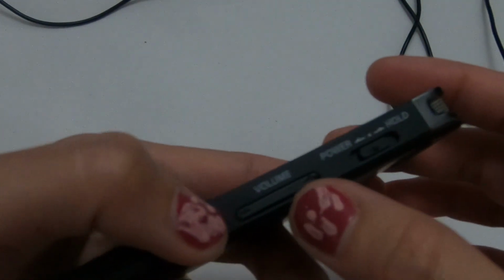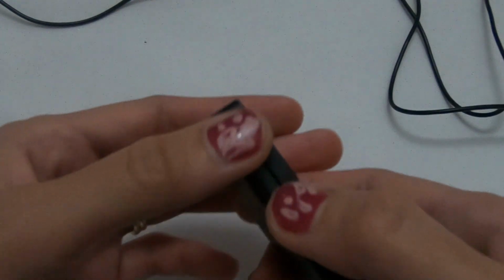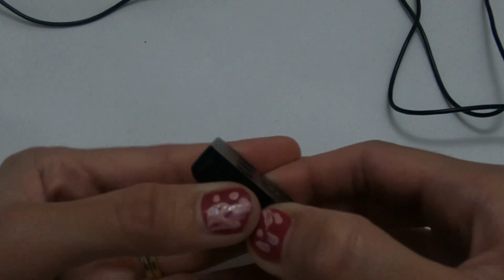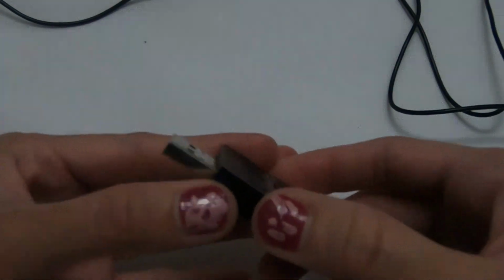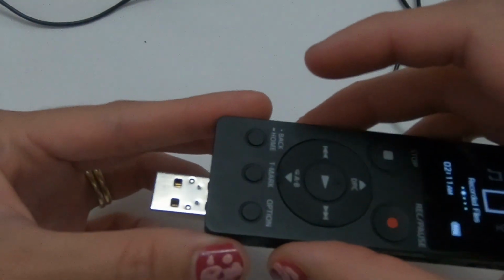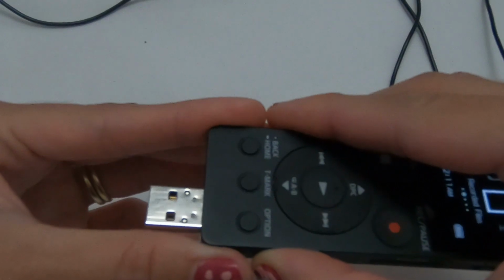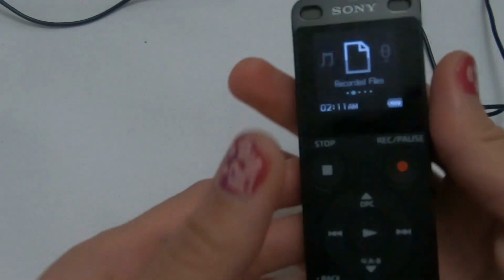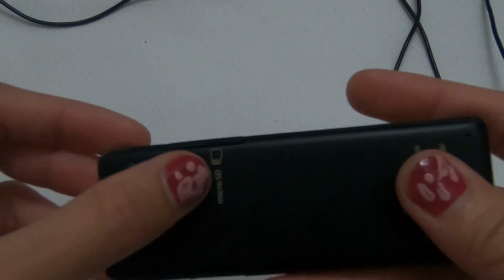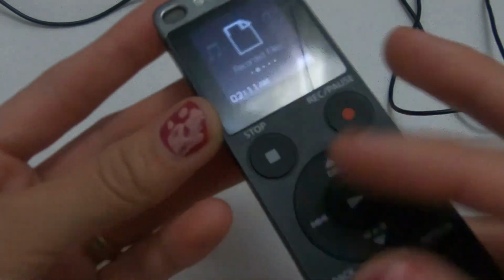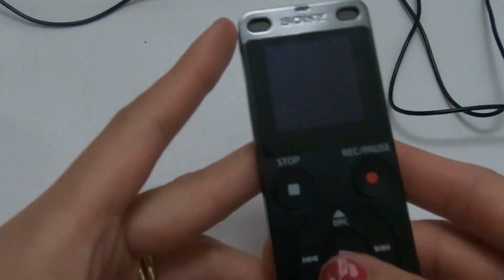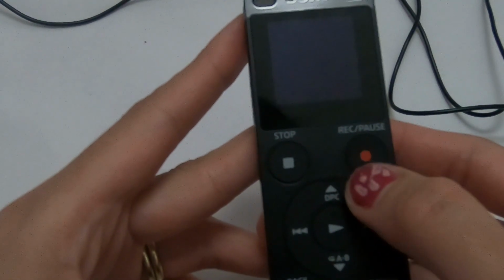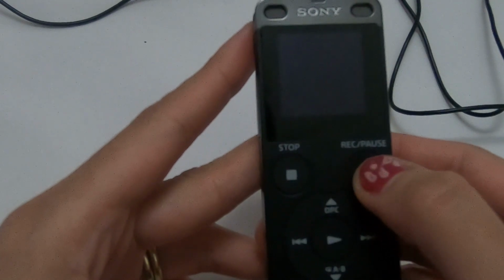And this is our volume here on the side. And this is our USB. We use this for charging and when we are transferring data from its own storage. So this is where our SD card is here. And this one here, the red button, is the record button.